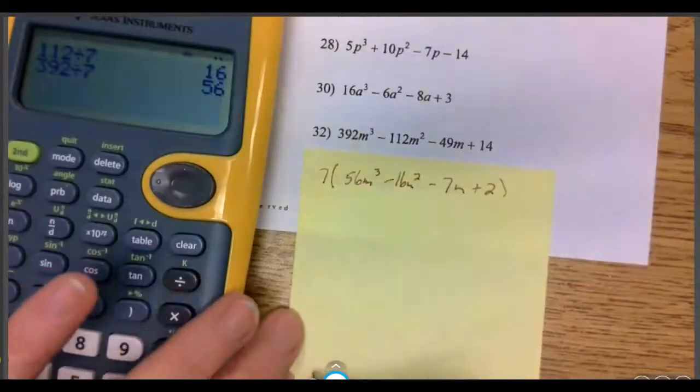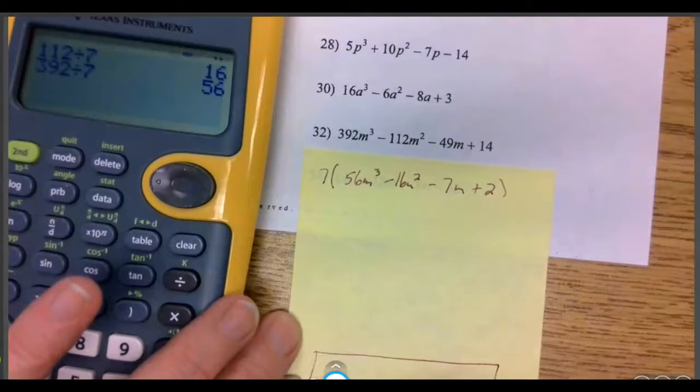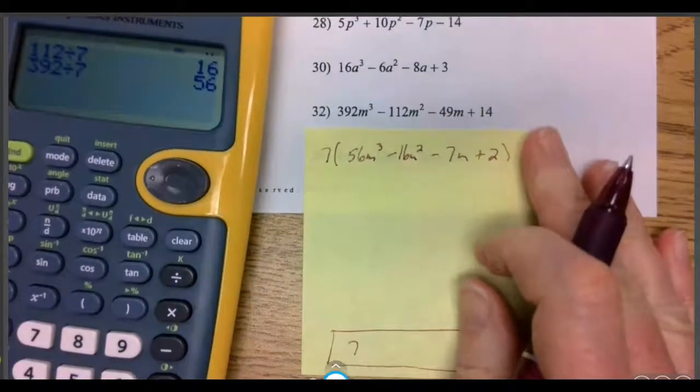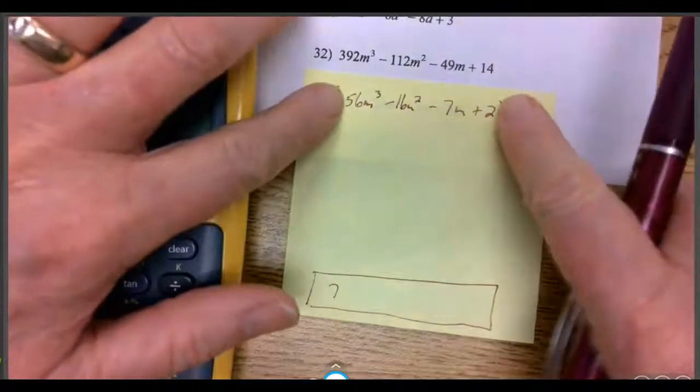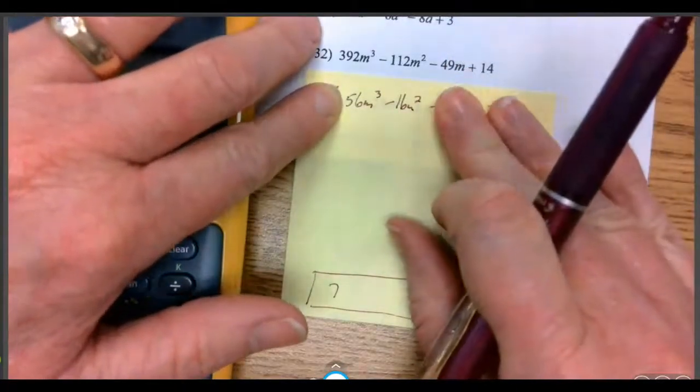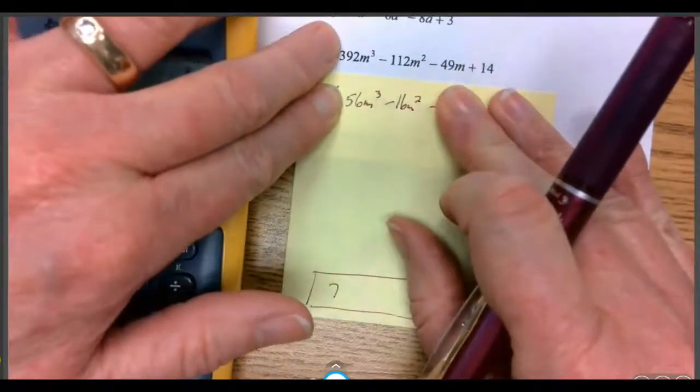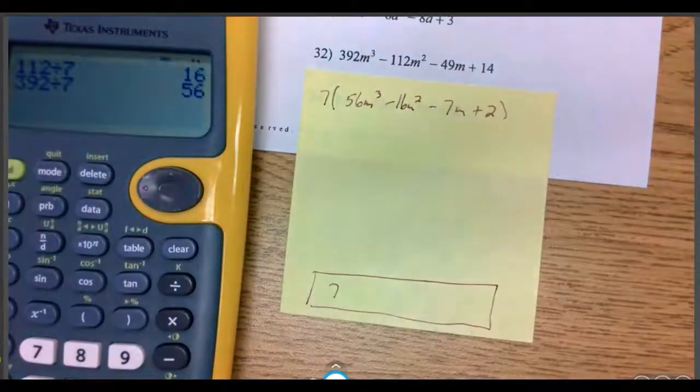So again, I'm still going to go down here and make my answer box. Put a 7 in it. Okay, I'm making my answer box down at the bottom. I'm putting a 7 in it. Now I'm just going to factor this. So this is just factor by grouping. This is what you do when you have 4 terms. You use this for that also. You might have forgotten that.